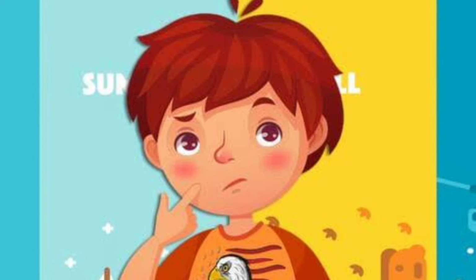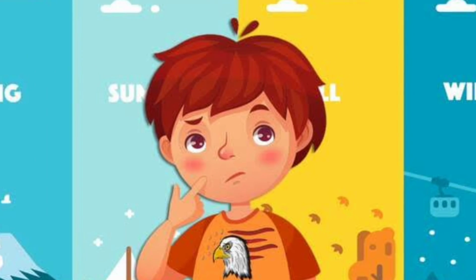Now, let's talk about the weather patterns. What are weather patterns? One of the first things many people do when they wake up in the morning is check the weather. The weather pattern where you live will help you and your parents decide what you should wear or bring to school that day.